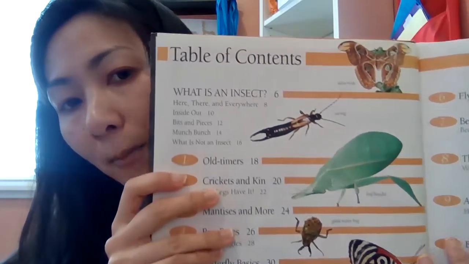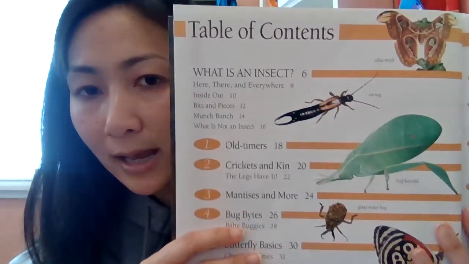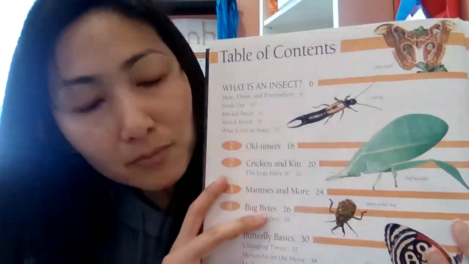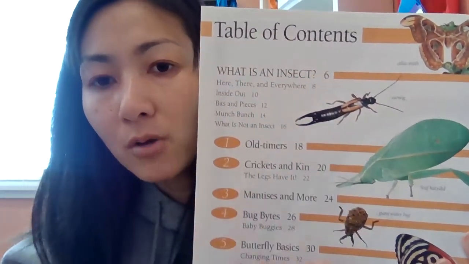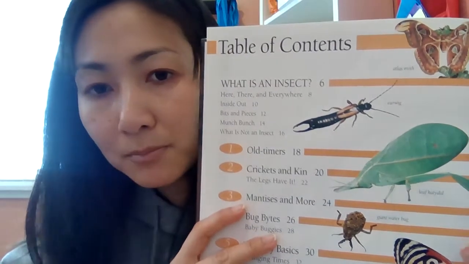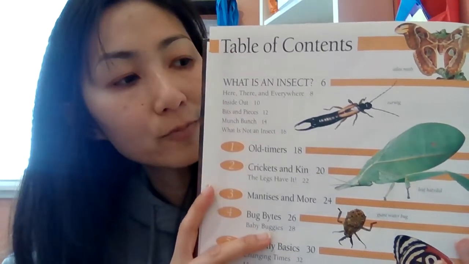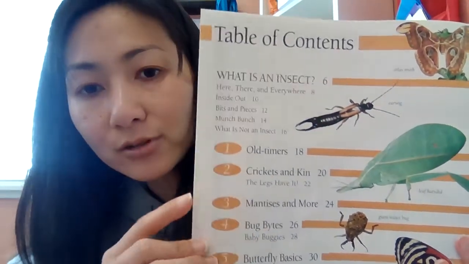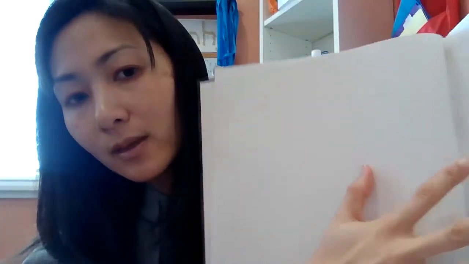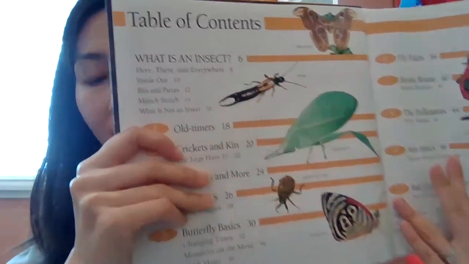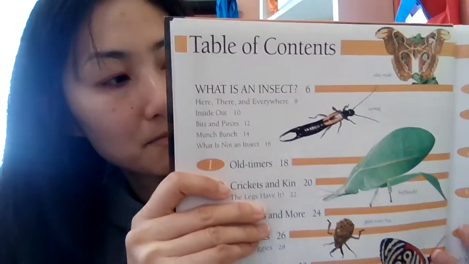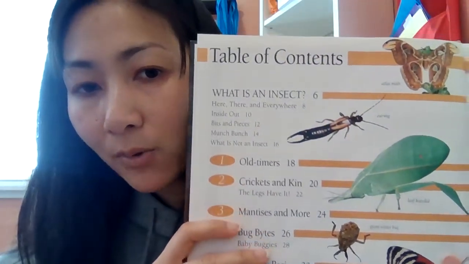Now, a page that's different between a non-fiction and a fiction book is the table of contents. Normally with a fiction book, when you flip through the pages after the title page, usually the author starts the story. But with a non-fiction book, you see a table of contents.